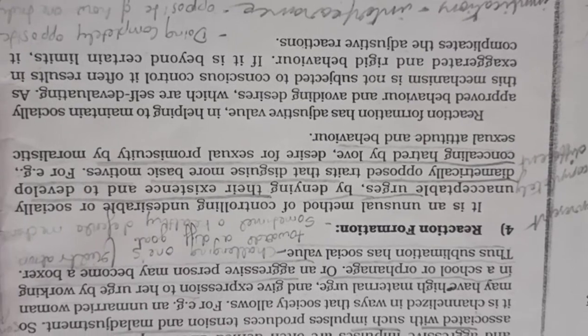An aggressive person can become a boxer, where he doesn't have to keep quiet, he can show his anger. So that is sublimation.